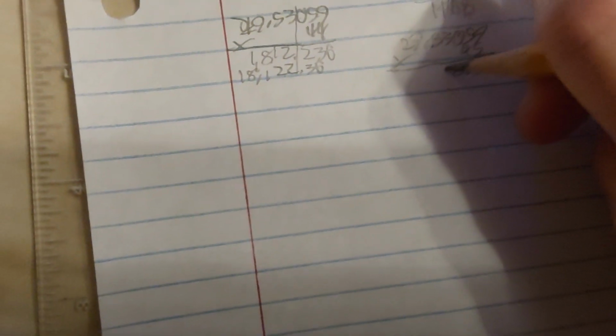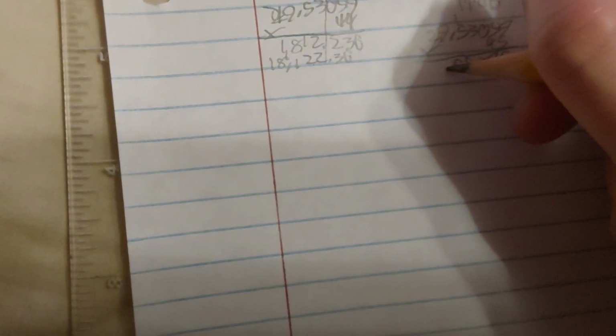So what about 45? 29.53059 times 45. That would give us 250 plus a bit shy of 300.